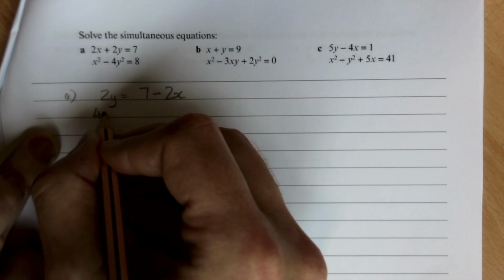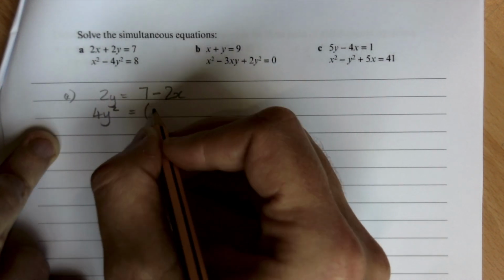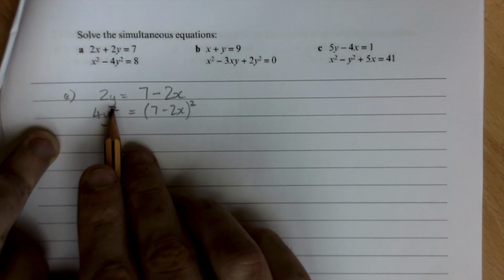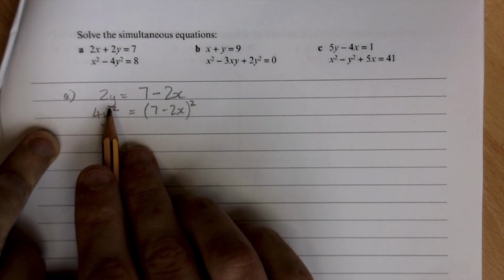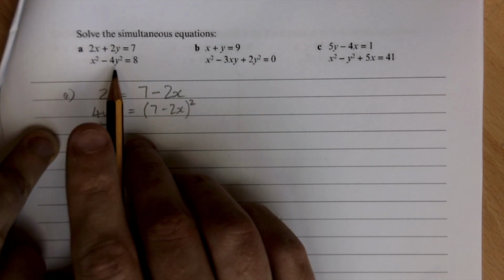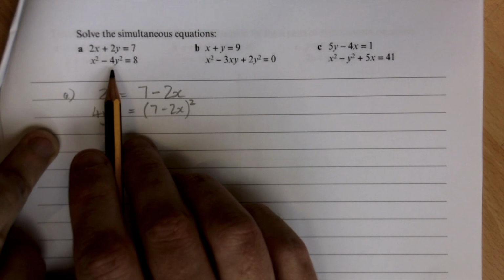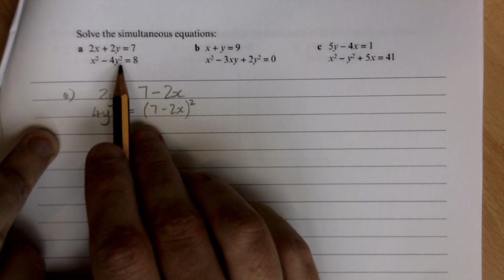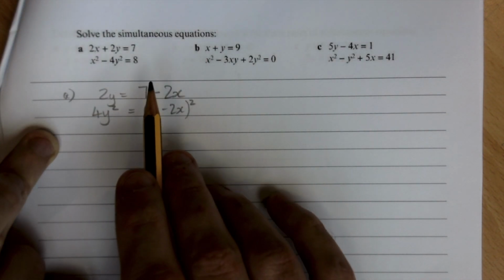Because when I square that, I get 4y squared. And this is one of the things with solving simultaneous equations that you want to keep in mind. You don't just have to substitute an individual letter. You can substitute a term, so 4y squared, or an expression, so long as what you're substituting it with is equal.